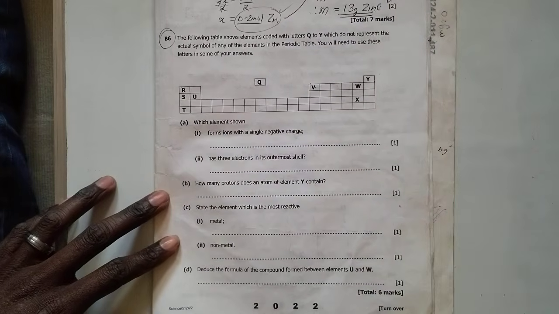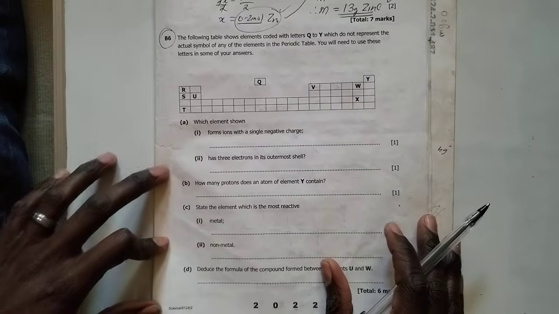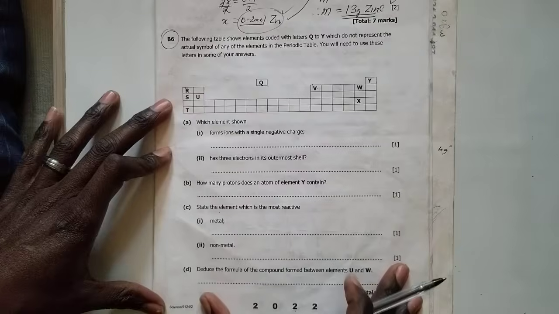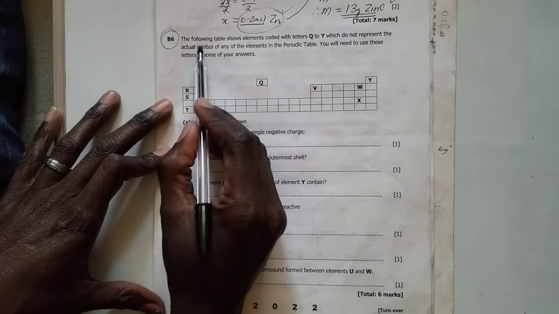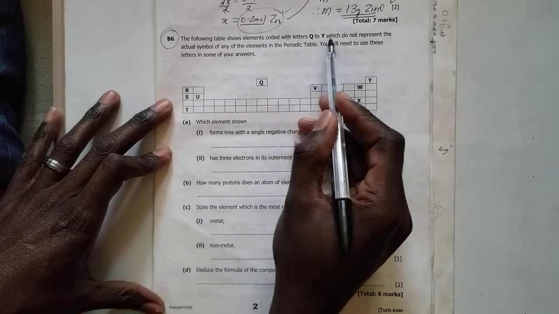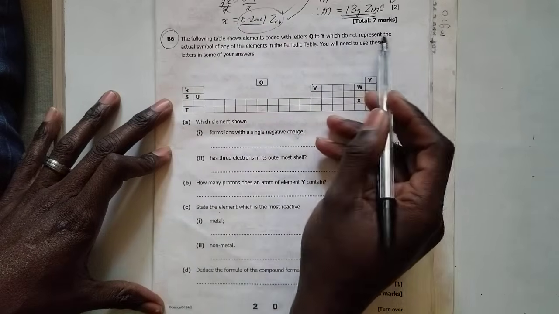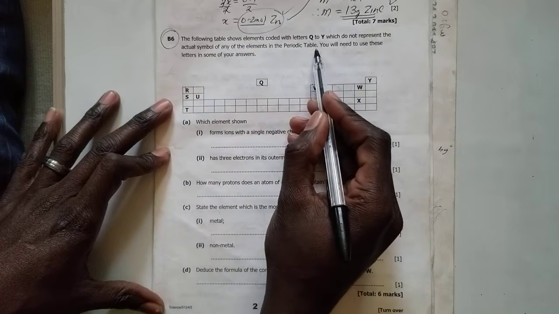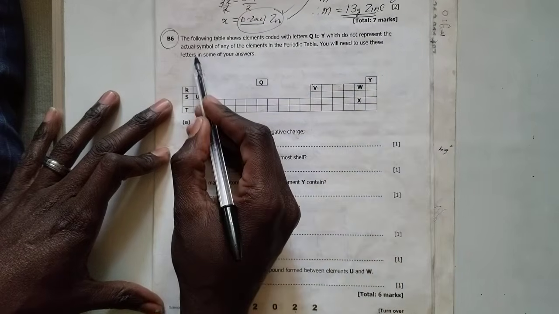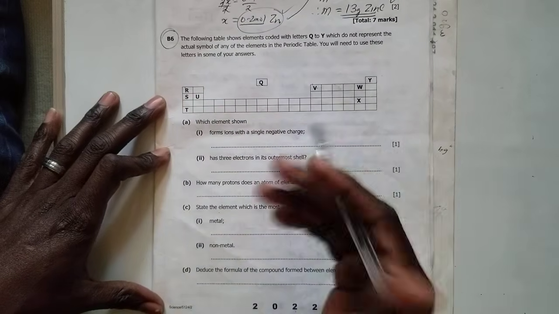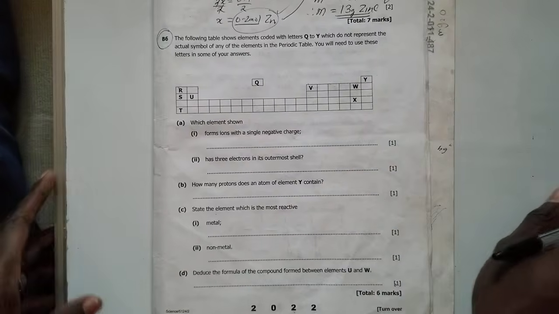So we continue with the 2022 quick revisions as I look at question number B6. This is under the periodic table. It says the following table shows elements coded with letters Q to Y, which do not represent the actual symbol of any of the elements in the periodic table. You will need to use these letters in some of your answers. So this is what they have told us. So you need to become familiar with your periodic table.